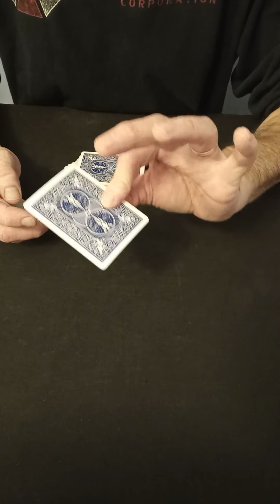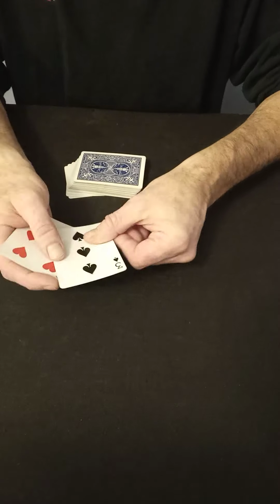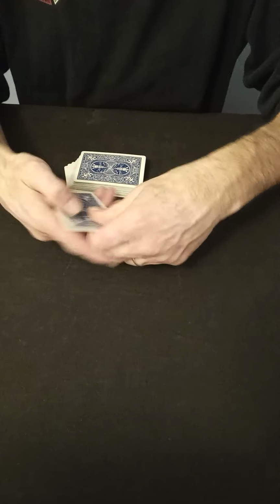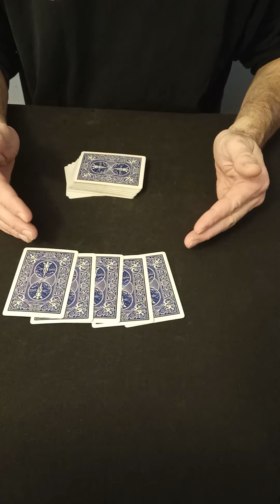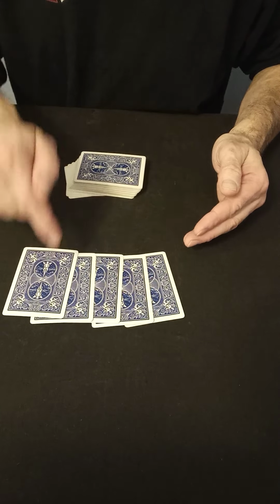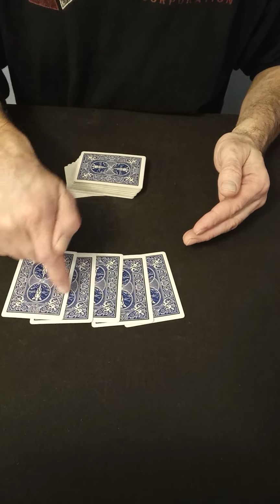This individual card is not, the face is a code to get the +1. But when you turn them over in the back, you don't know what the faces are. That is because each one of these cards is a +1.